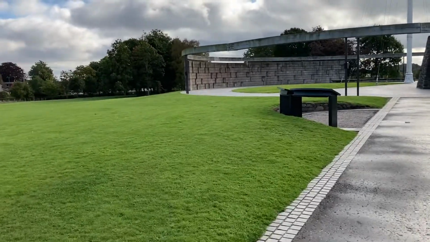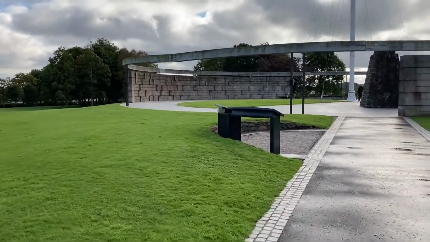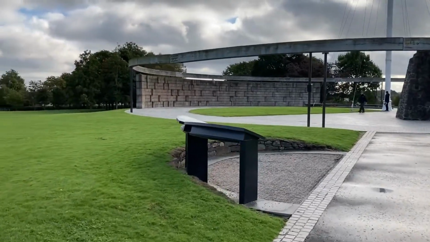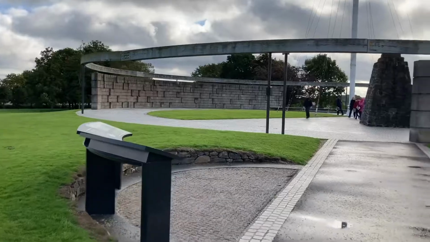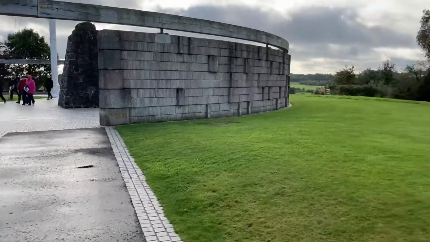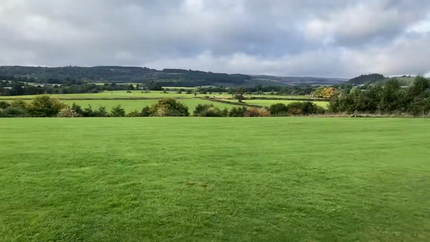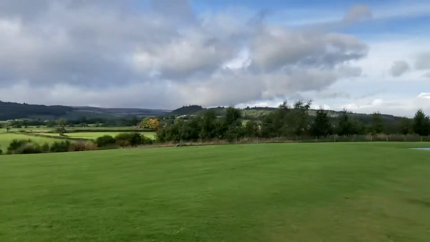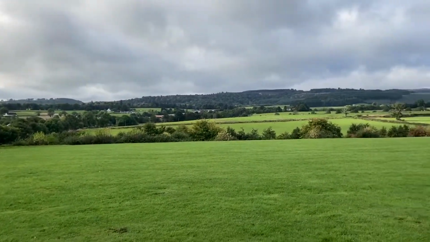So guys, I would highly recommend, if you've not been up here, to come up and check this out, as this was apparently the main battle site of the Battle of Bannockburn. And obviously, as I've just explained, the Battle of Bannockburn resulted in Scotland getting its independence from the English in the Scottish Wars of Independence.